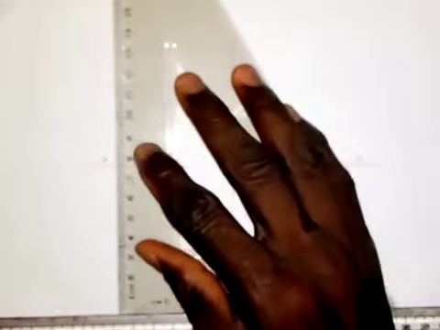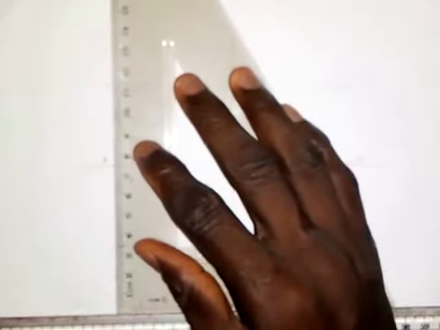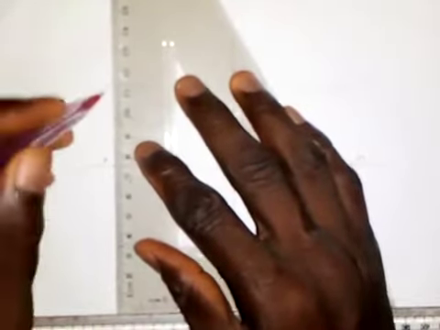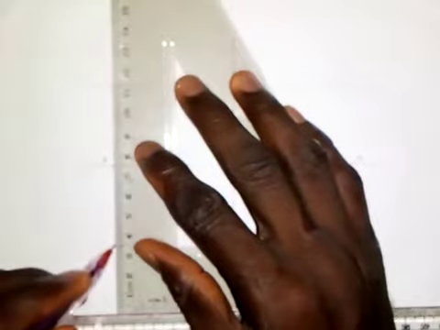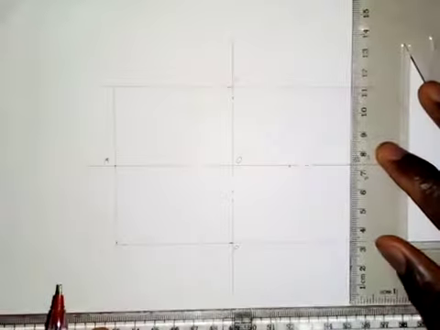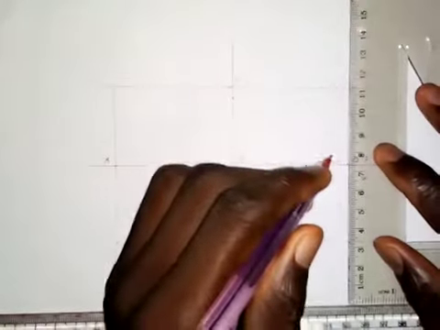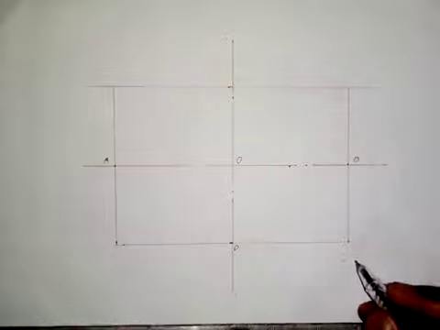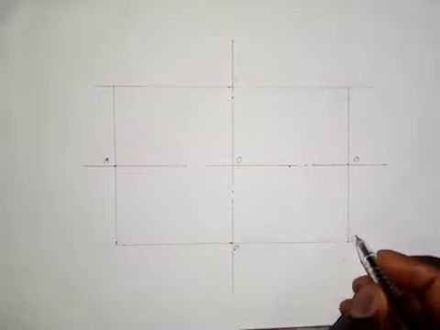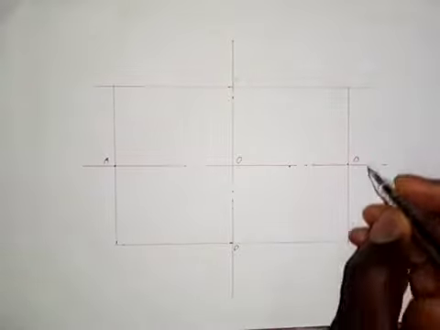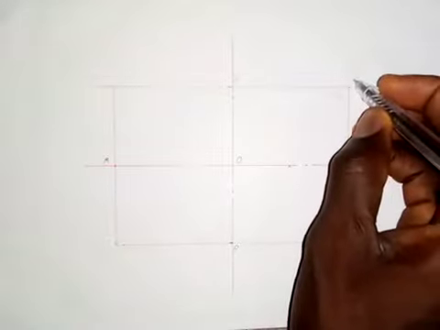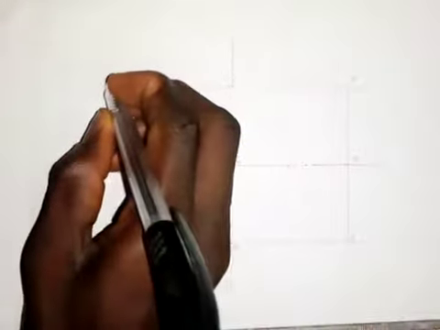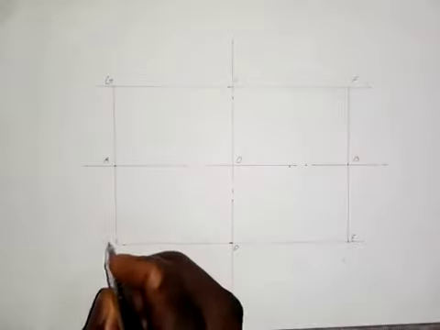From A, I will draw a vertical line down, and through B, I will draw a vertical line. So we have completed the rectangle. Now I'm going to label its corners. I've called this point E, this is F, this is G, and this is H.